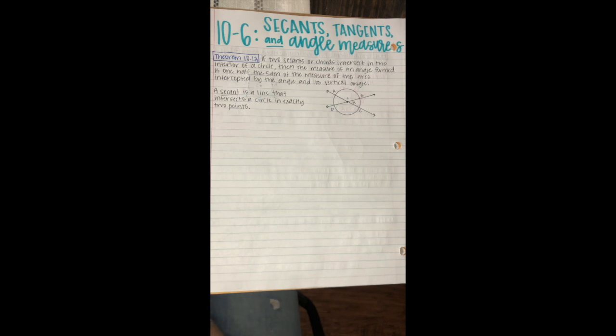Section 6, we're talking about secants, tangents, and angle measures. So we have, first off, a theorem, and obviously the definition for a secant that we need to know. Theorem 10.12 is if two secants or chords intersect in the interior of a circle, then the measure of an angle formed is 1/2 the sum of the measure of the arcs intercepted by the angle and its vertical angle. And then a secant is a line that intersects a circle in exactly 2 points.